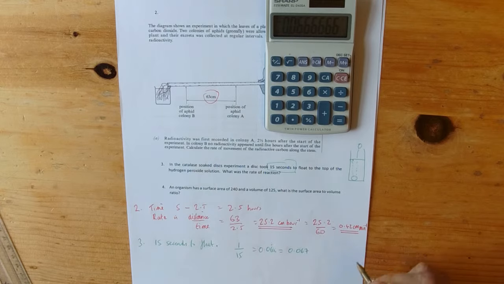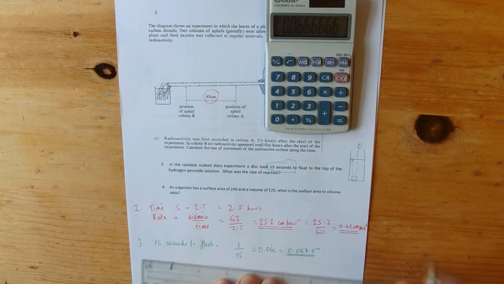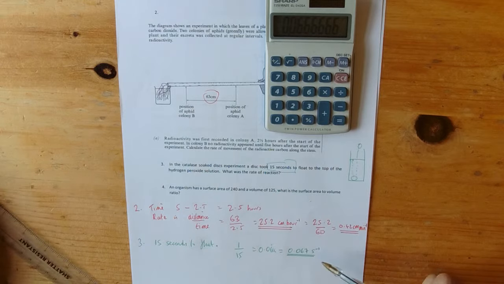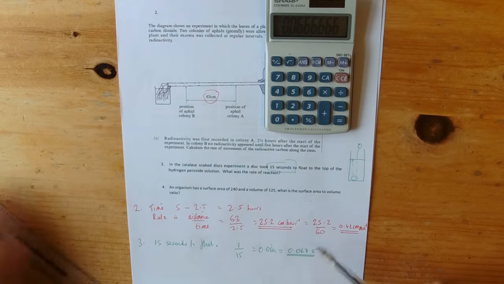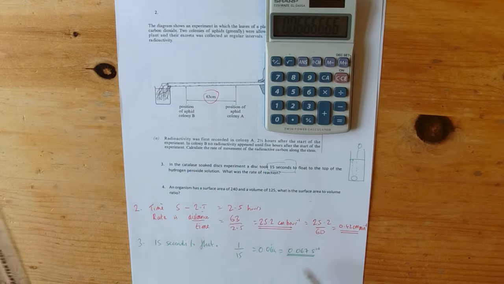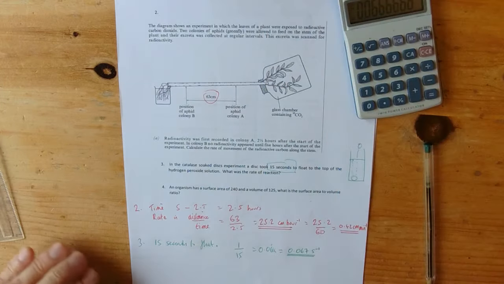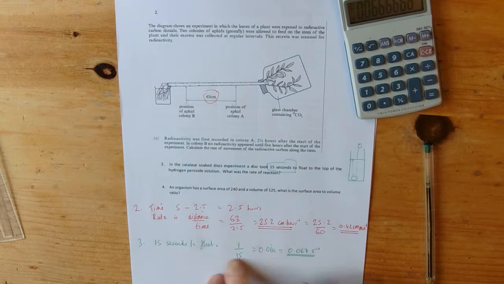The unit says seconds minus 1, which means how many times does that happen in a second? If it takes 15 seconds for it to happen, how many times would it happen in 1 second? Less than 15, a 15th of it. That was a frequent thing in experiments. You express it like that because then it makes it easy to compare.